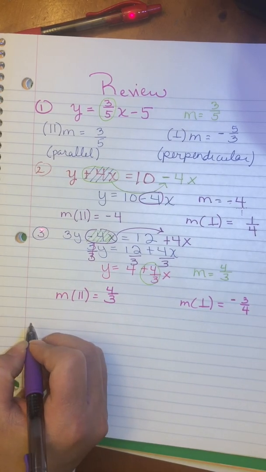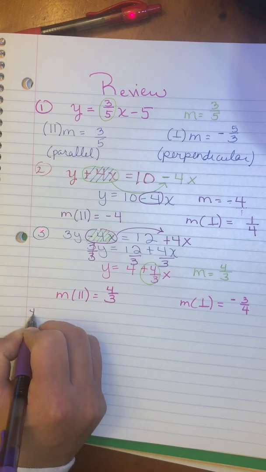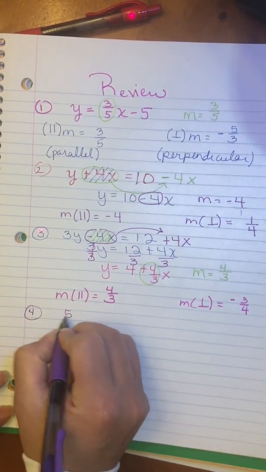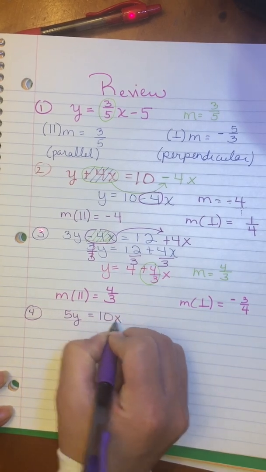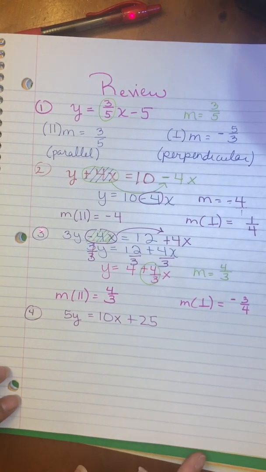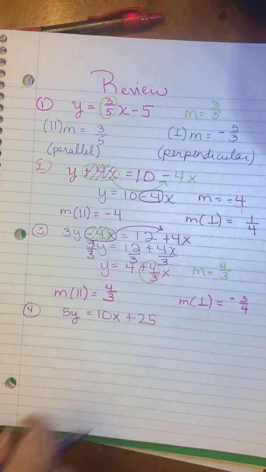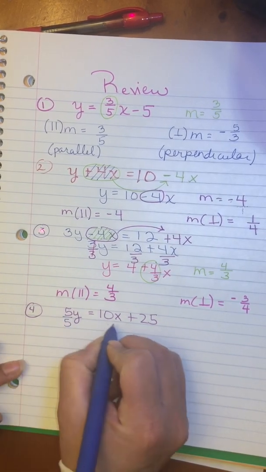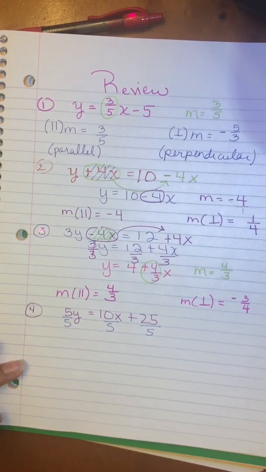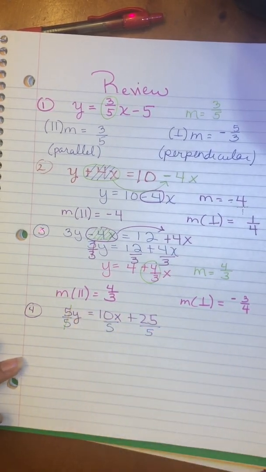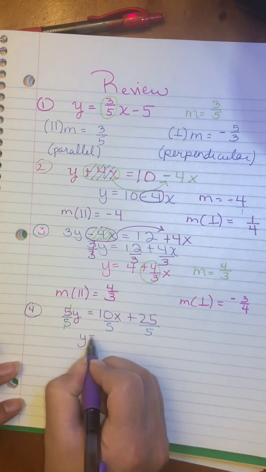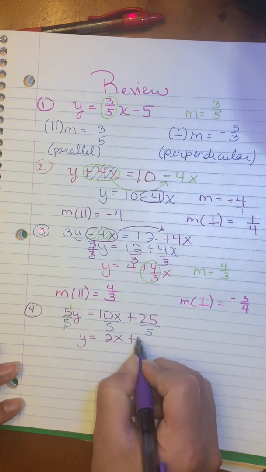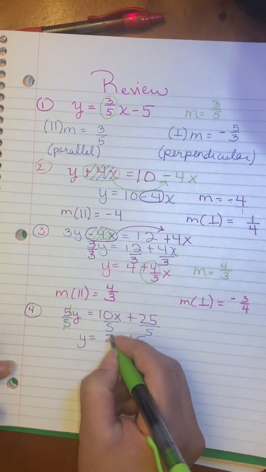And one last one of this kind where you're just finding parallel slopes and perpendicular slopes. If your equation looks like this, again, it is not in slope-intercept form. So I have to make it look like slope-intercept form, and all that they forgot to do was to divide everybody by 5. So if I do that, I'm going to end up with y equals 10 divided by 5 is 2x, 25 divided by 5 is 5. So now I know my slope is 2.